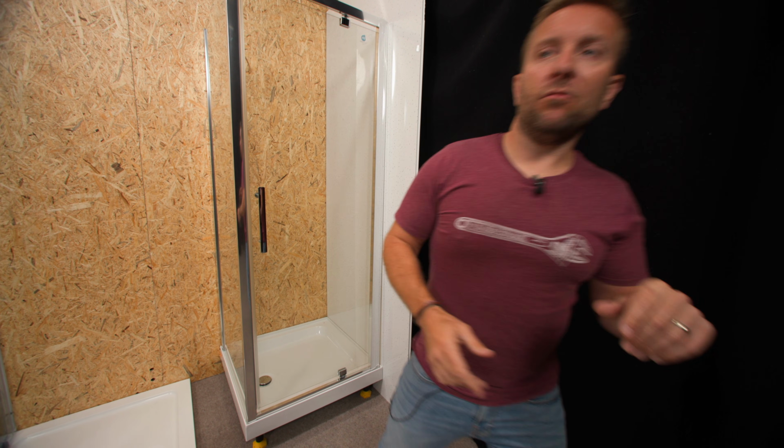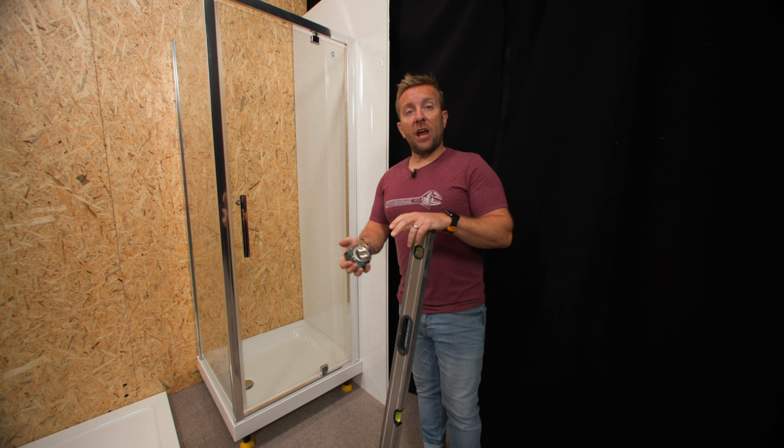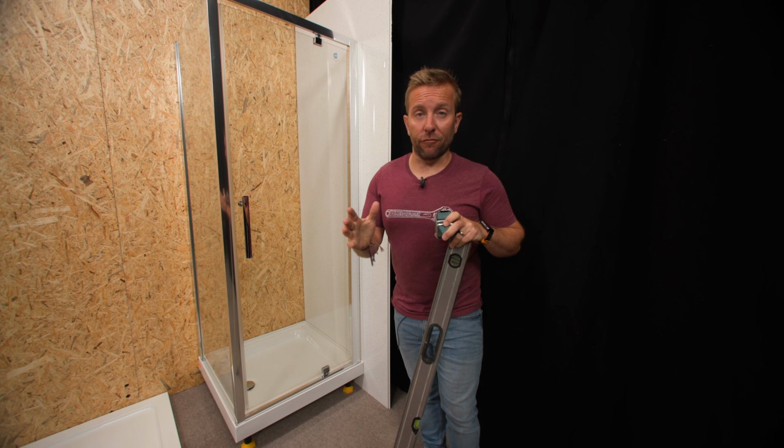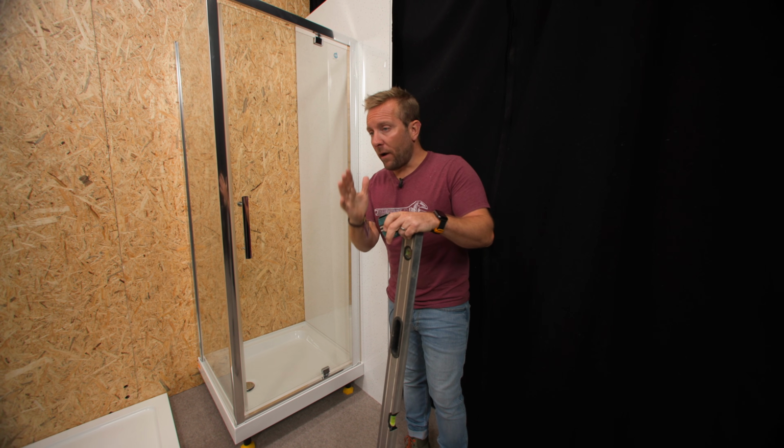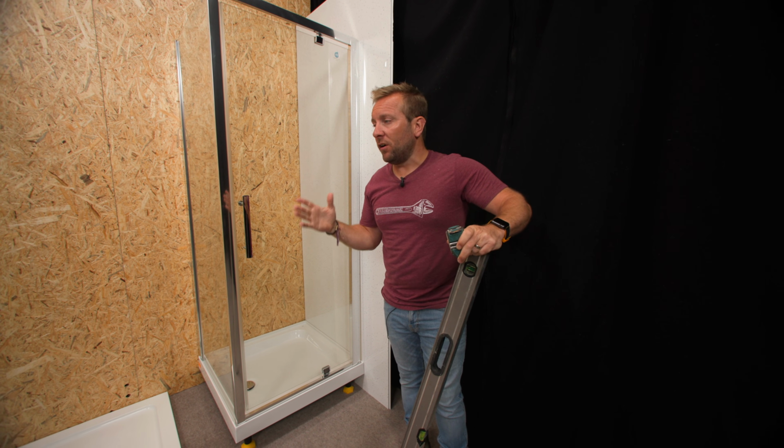Firstly, I'm just going to get my spirit level, wherever that is. So most shower manufacturers will state that there's a tolerance when it comes to the distance that the wall is out by, or how far away it is if you've got something that's in the way.